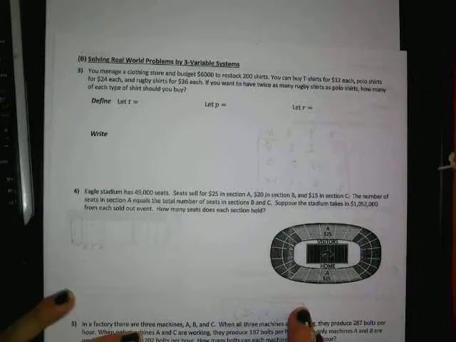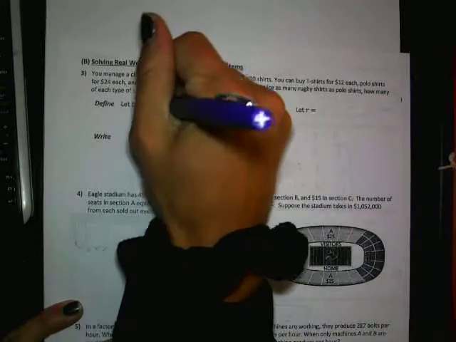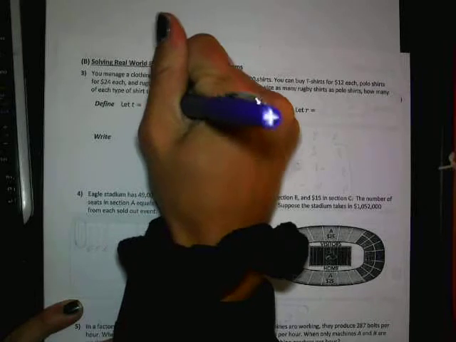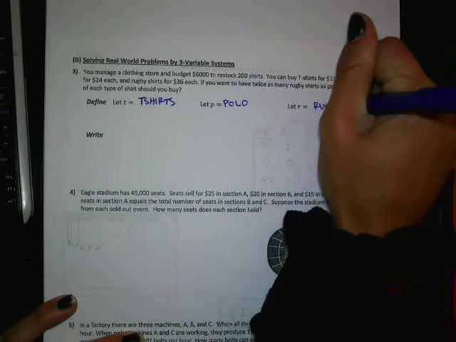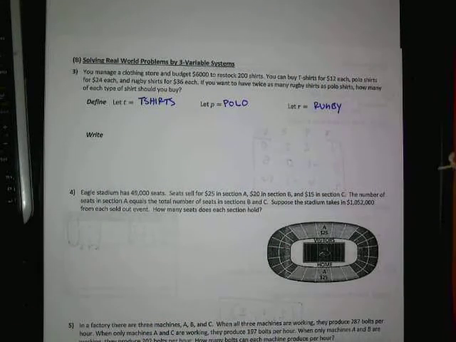All right, so my variables. T is going to be t-shirts, P is going to be polo, and R is going to be rugby. All right. Same thing for writing these equations. What's one of my totals?